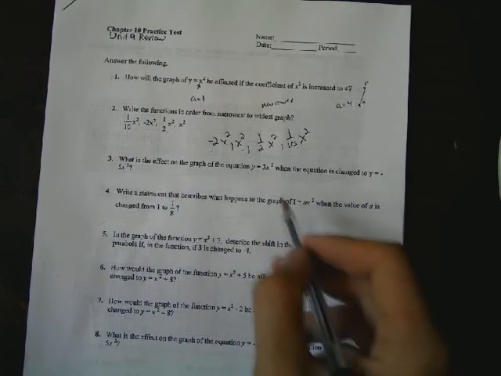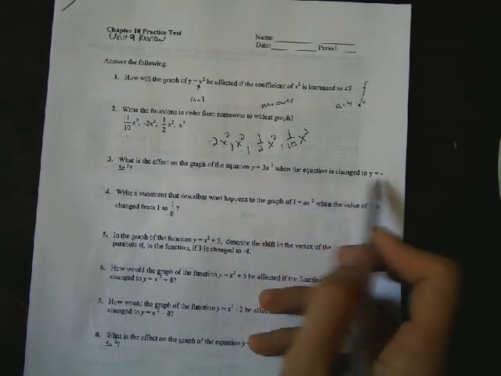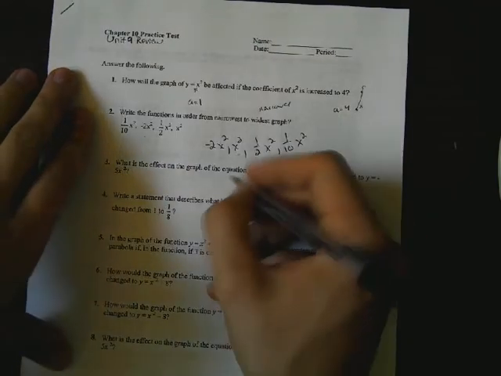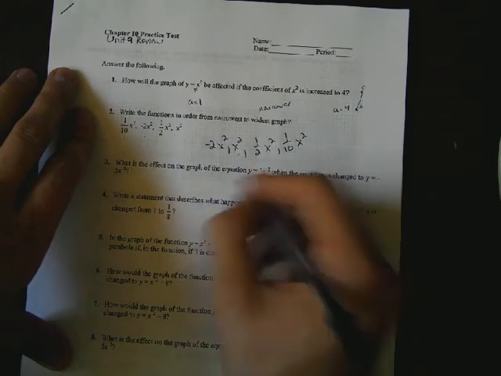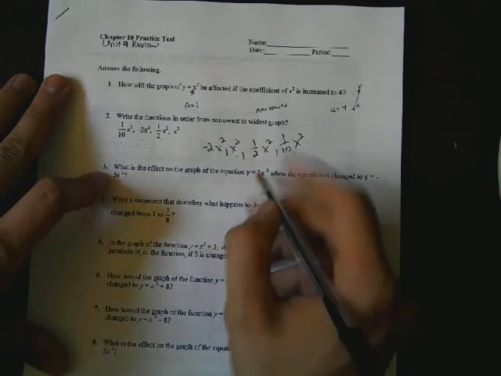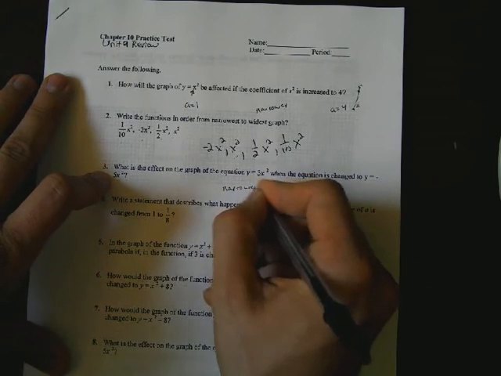What's the effect on the graph of 3x squared when the equation is changed to -5x squared? Well, this graph is going to be inverted. And it's going to be a little steeper. You'll notice 3 is not as big as 5. So it's going to be narrower and upside down.